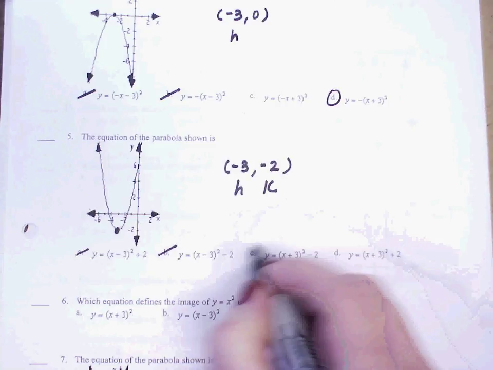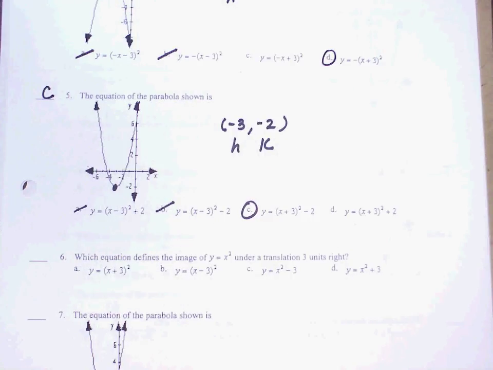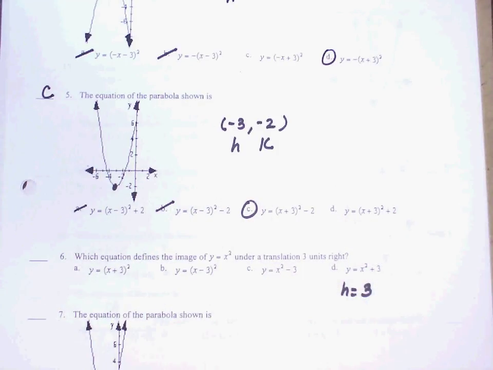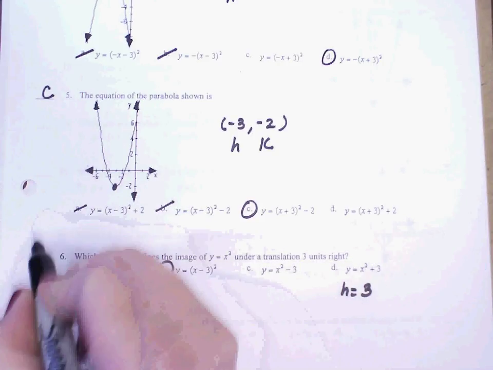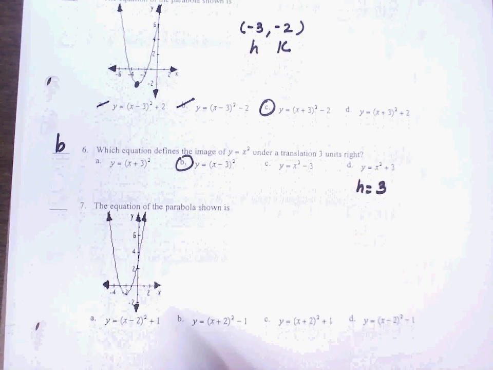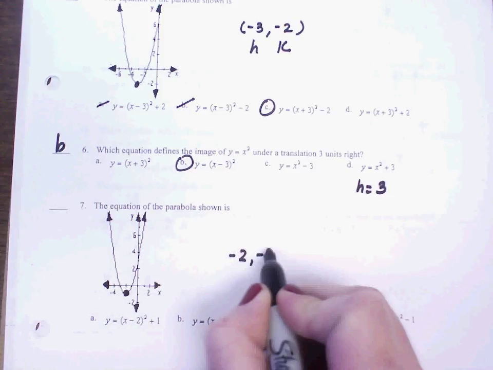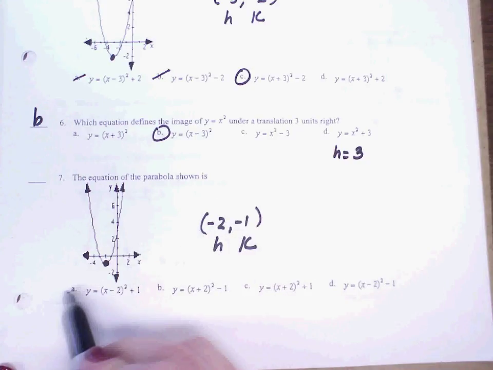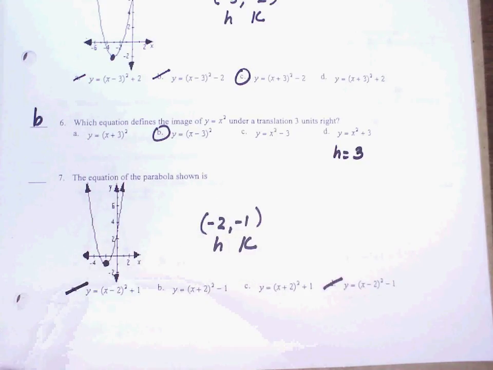All right, which equation defines the image of the parent function y equals x squared under translation 3 units to the right? What does that mean? 3 units to the right. H equals 3, but when you come over here, it's not going to be 3. It's going to be what? Minus 3, right? And K is 0, so that would be letter B. All right, negative 2 and negative 1. H and K. So plus 2, because that negative 2 comes in as plus 2. So no A and no D. It will be letter B. Very good.